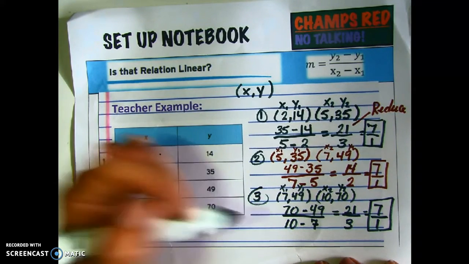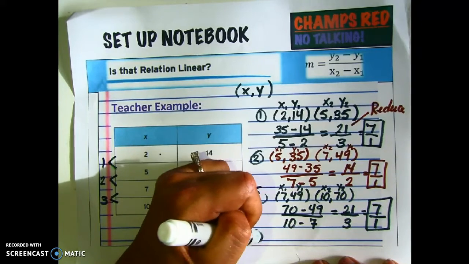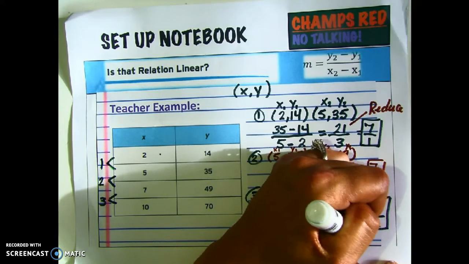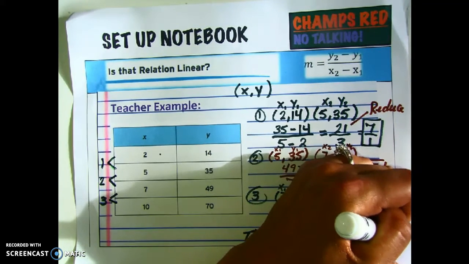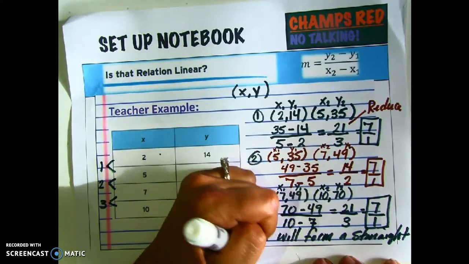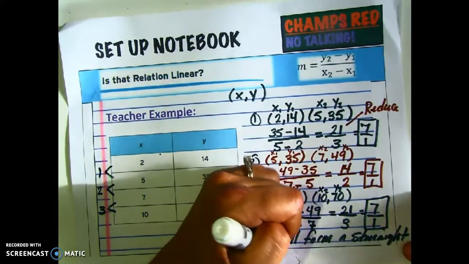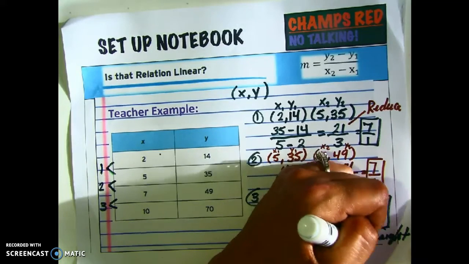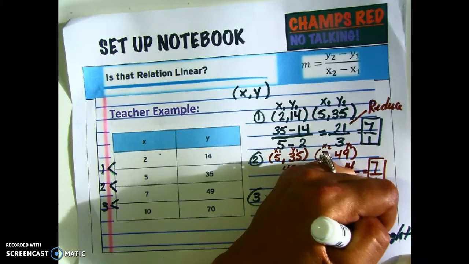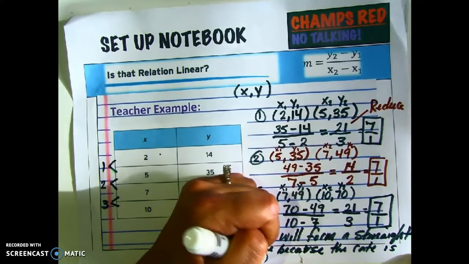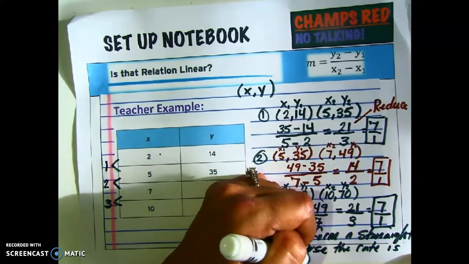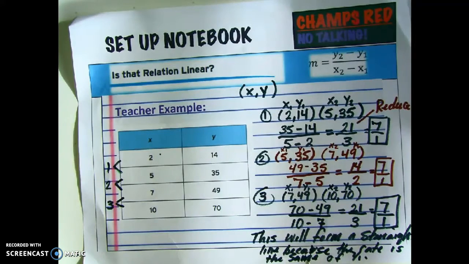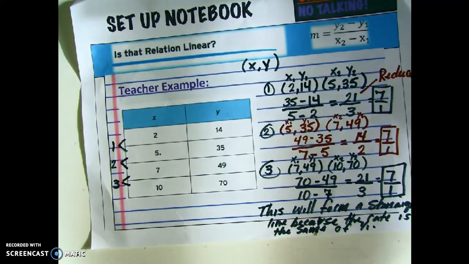So in this case, I can say that this will form a straight line because the rate is the same, of 7 over 1. Okay, not only did I show each set, I also explained my reasoning.